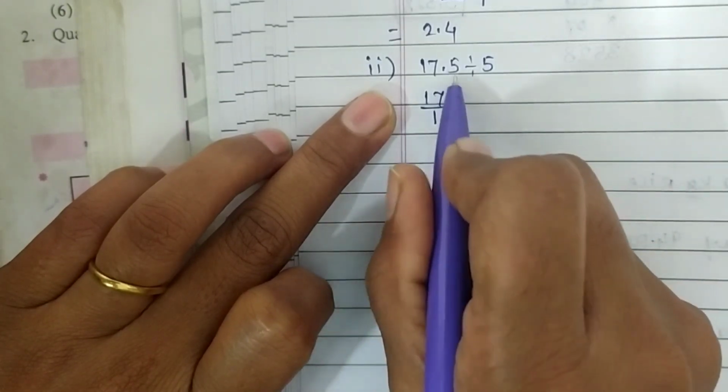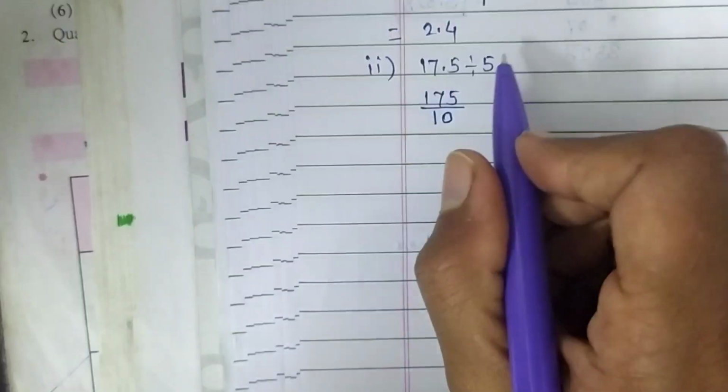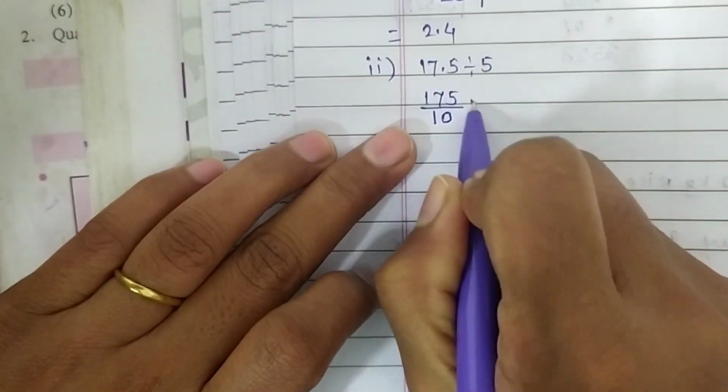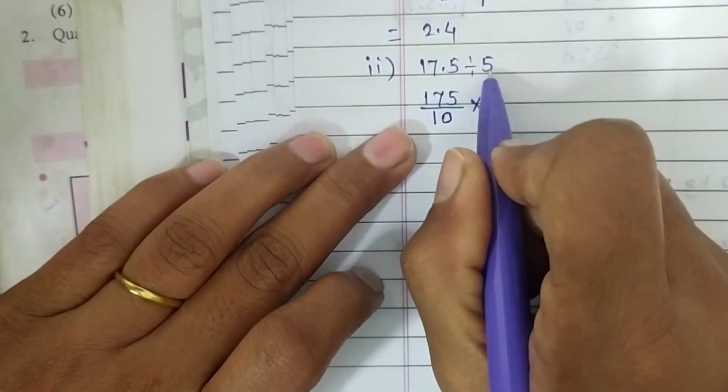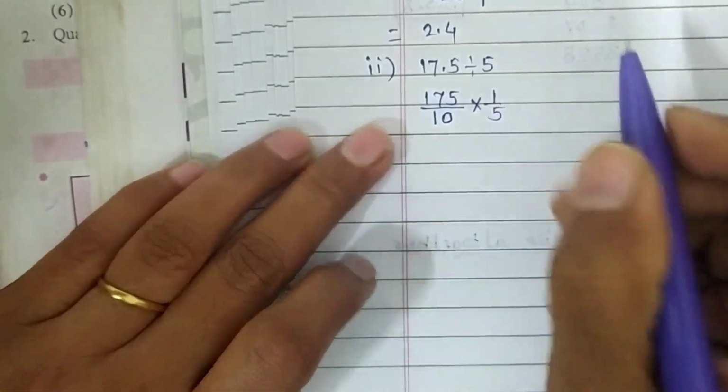There is only 1 decimal place, so we are going to put 1 zero. Now replace the division sign by the multiplication sign and write the reciprocal of 5. It's 1 upon 5.